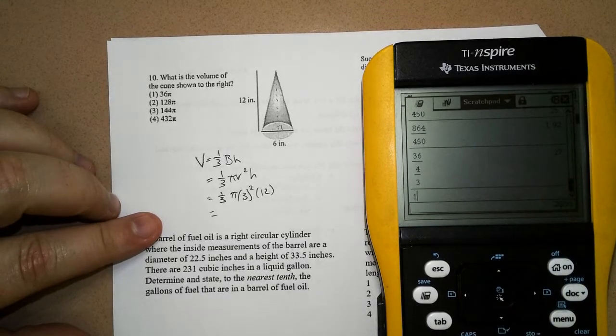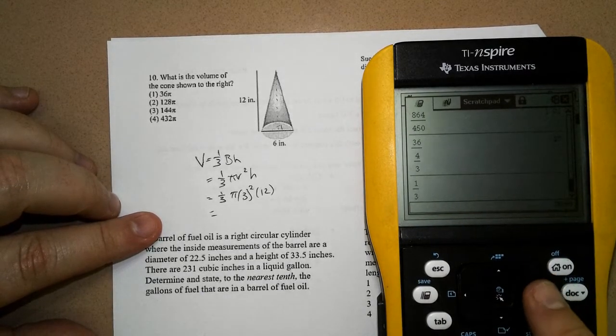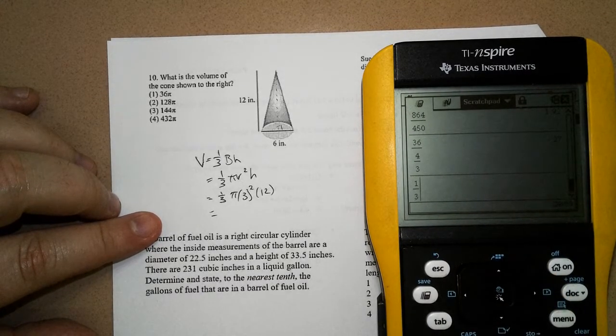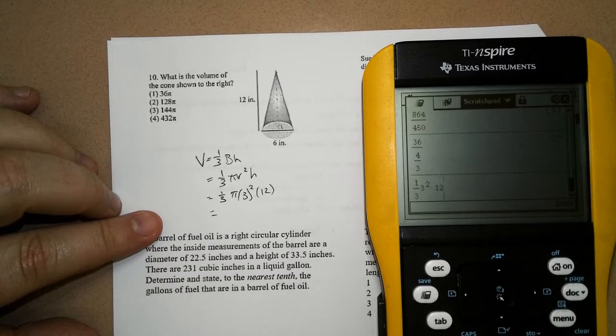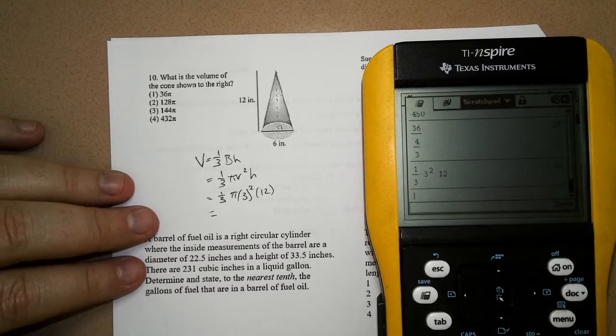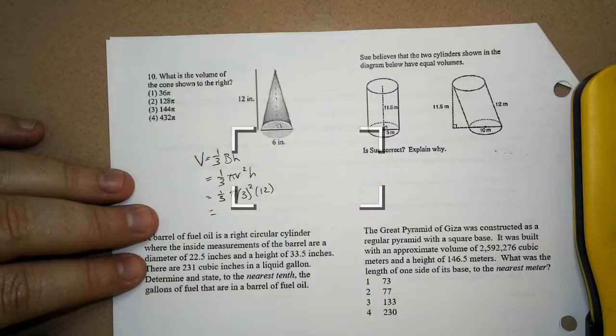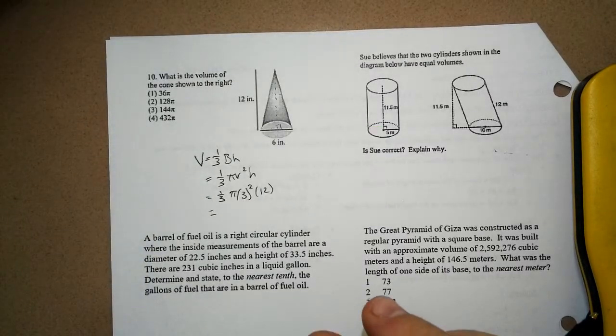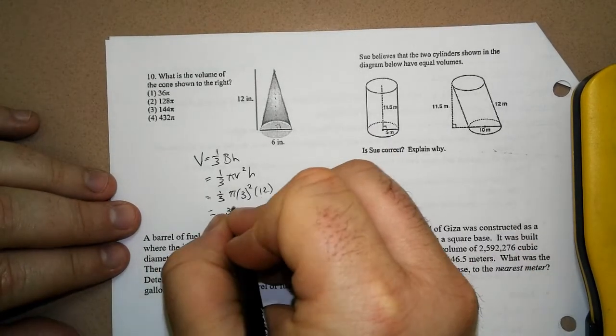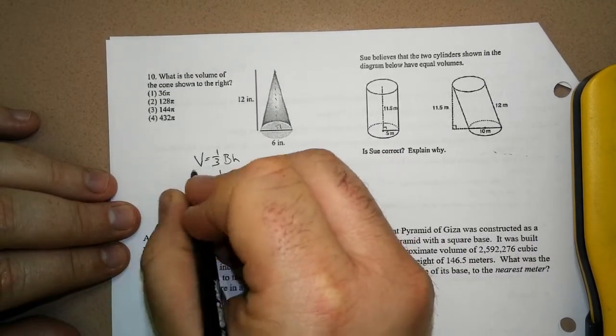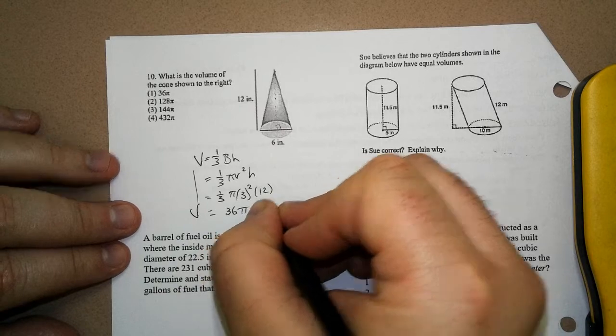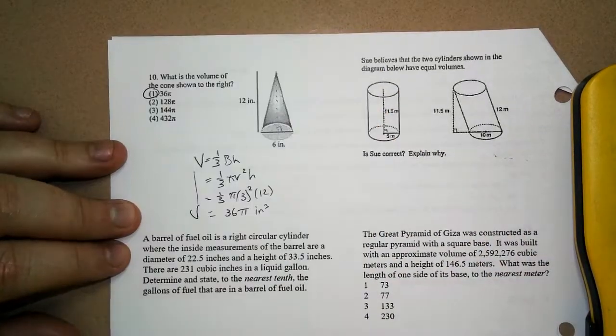So we're going to do 1 divided by 3 for the fraction, and then we're going to do times 3 squared times, in this case 12, hit enter, and we get 36. So this is 36 pi. And let's freeze that. That's our volume. And again, this is inches cubed, so that's choice 1.